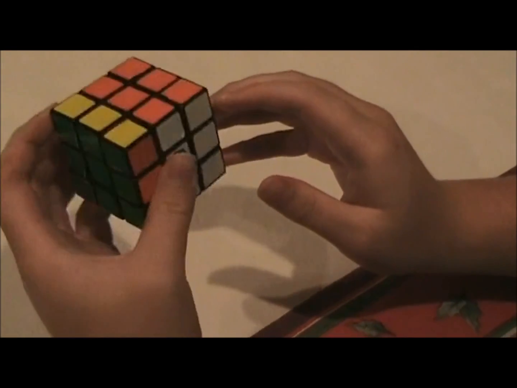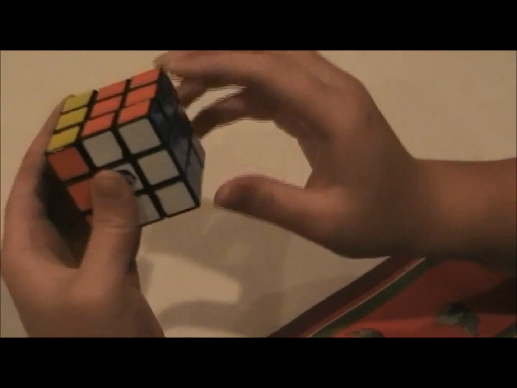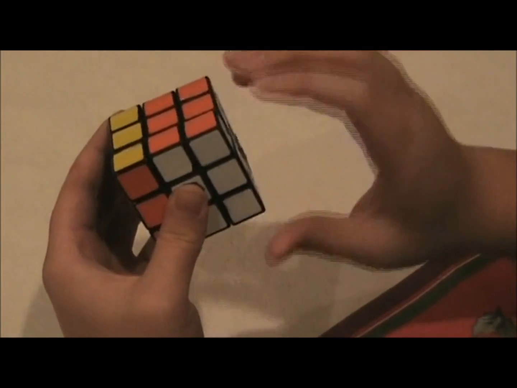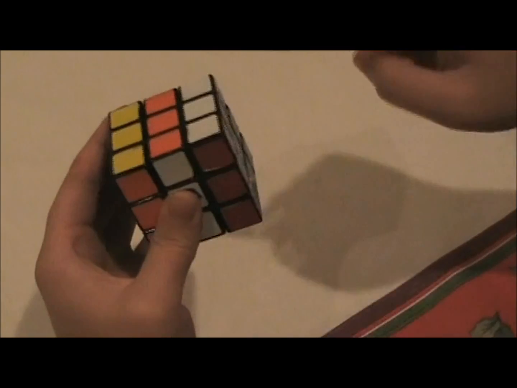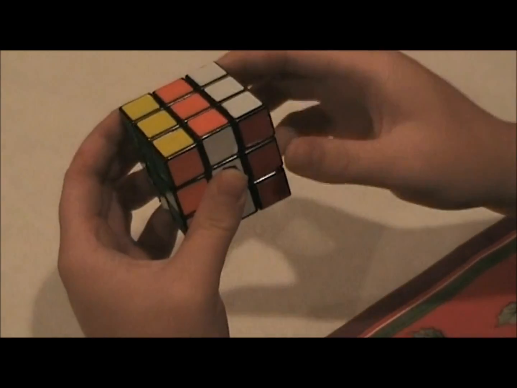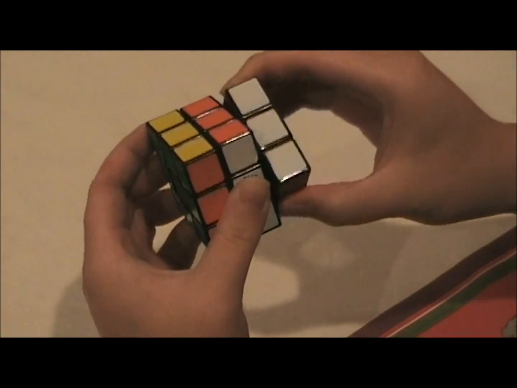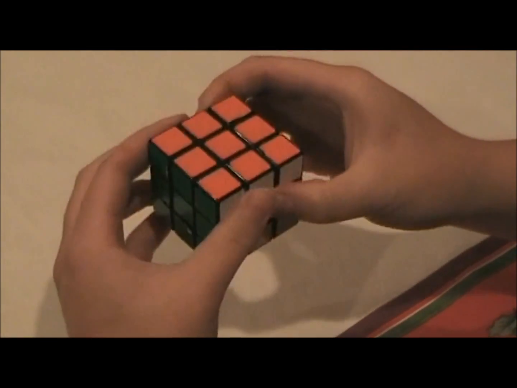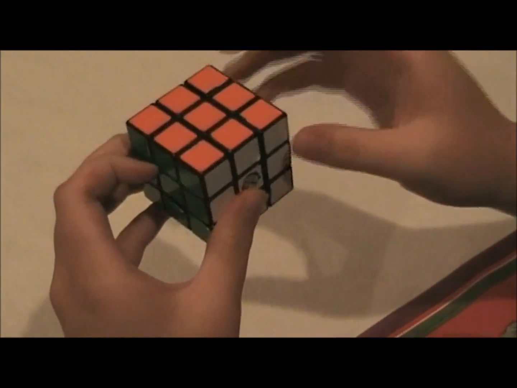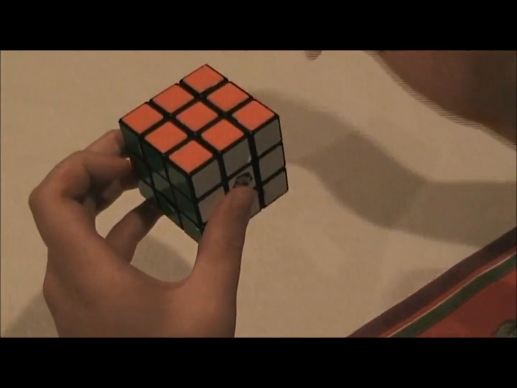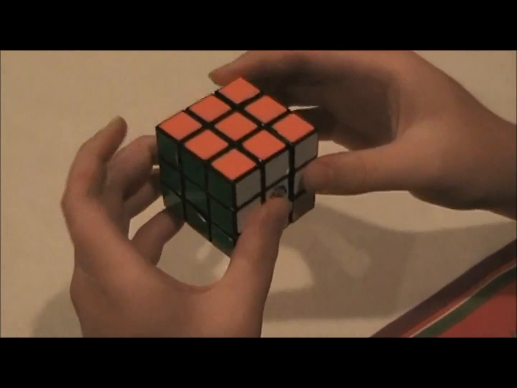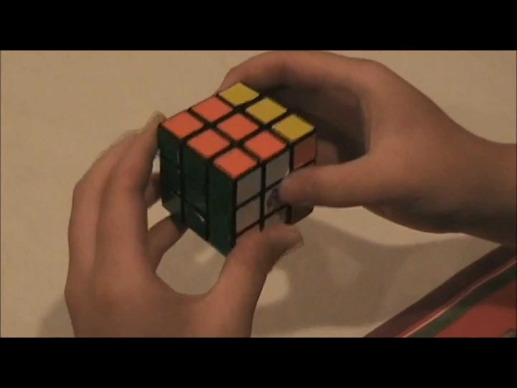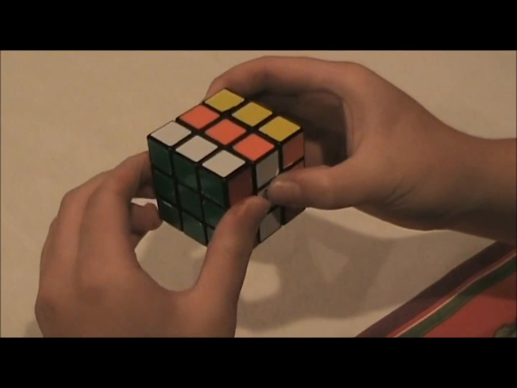And similarly, if we were saying turn the right face, it would go like this to be in the clockwise direction. Or if we were saying R prime, it would go the opposite direction. Now, one important thing to note is that the left and the right primes go in the opposite direction. So an R prime would go like this, whereas an L prime would go like this.